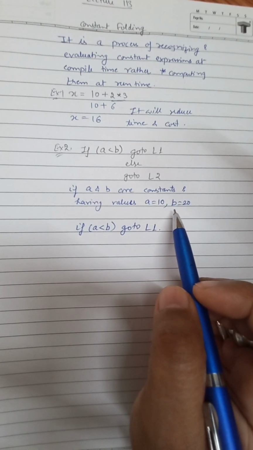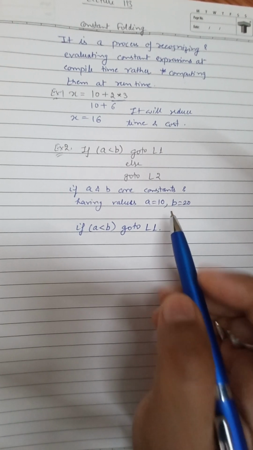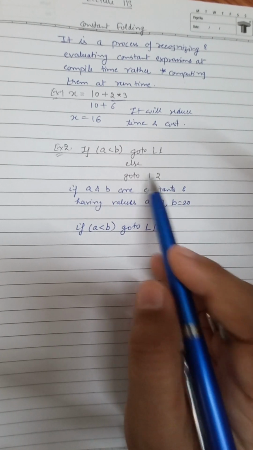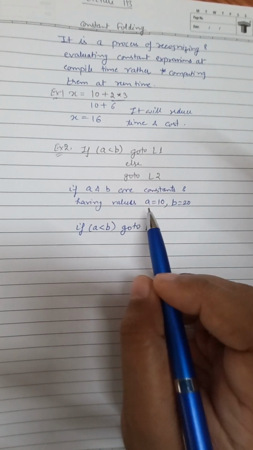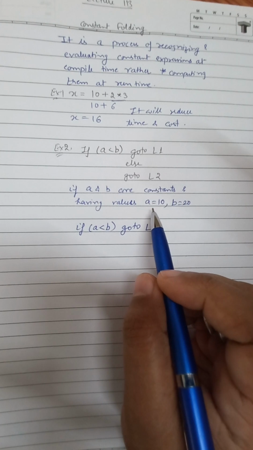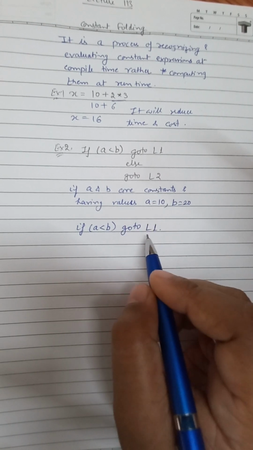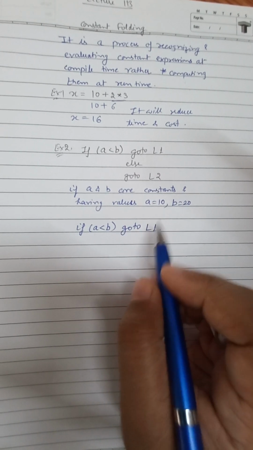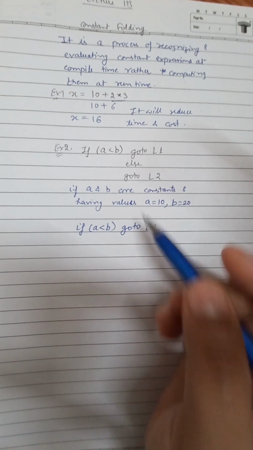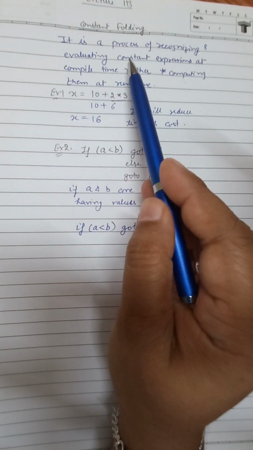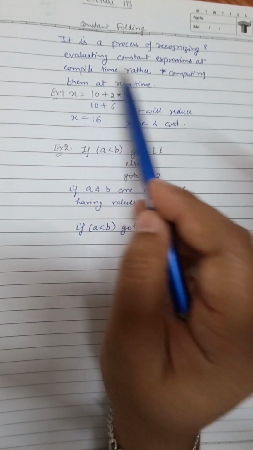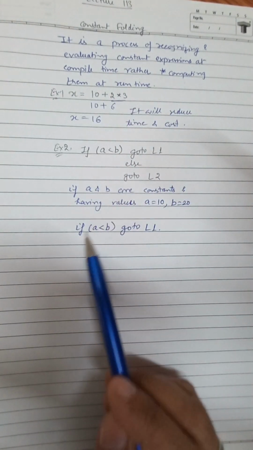This works in the case where the values are constant; if they are not constant, then it will not work. I am talking about if these values are constant. Then instead of putting these three lines, we can put one line only, if a less than b, because a value is always less than b, because it is fixed, it is constant. So we can write directly, if a less than b, then go to L1. So this is another example, that we evaluate constant expressions at compile time rather than computing them at the runtime.